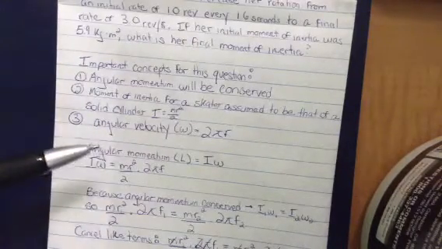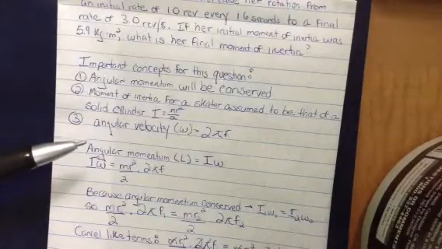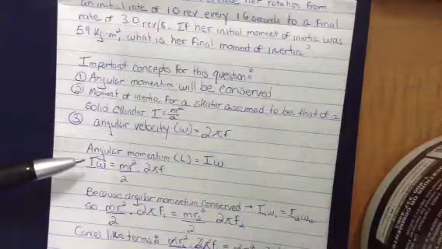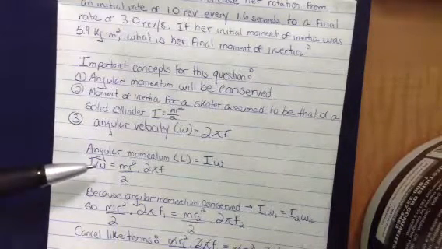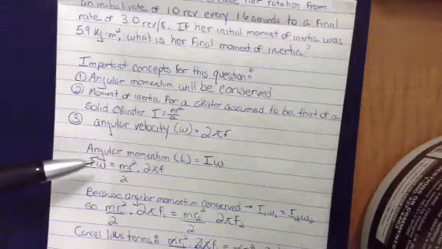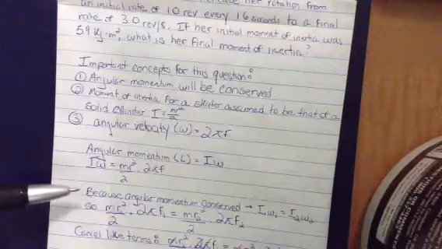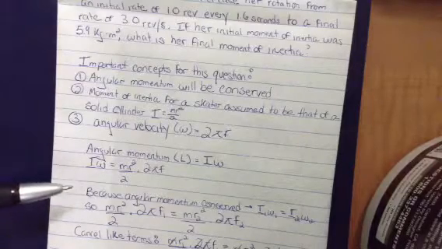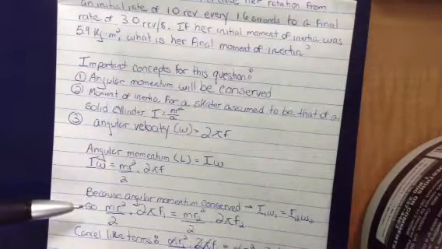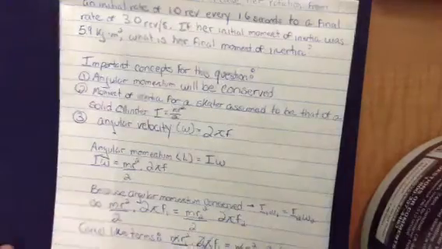So angular momentum is I times the angular velocity, and we just found the formula for that. So we can plug it in as m times r squared divided by 2 times 2 pi f. Because angular momentum is conserved, the first angular momentum will be equal to the second angular momentum, so you can plug it in and this is what you get.